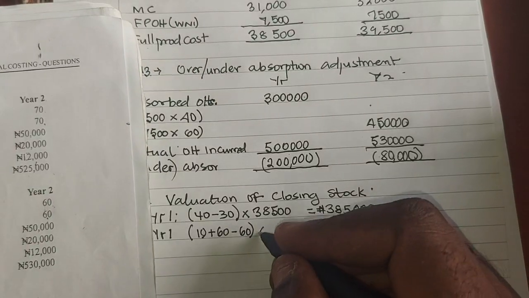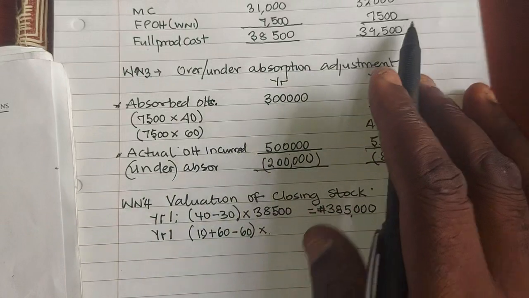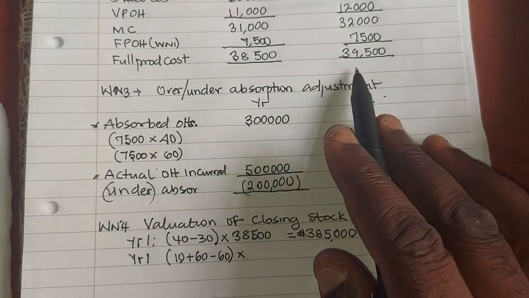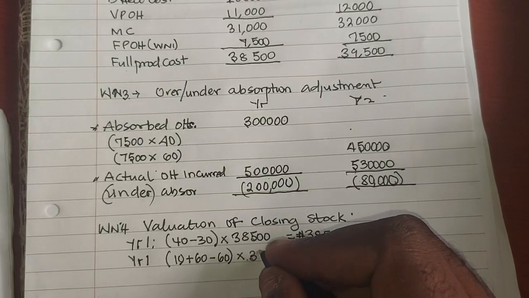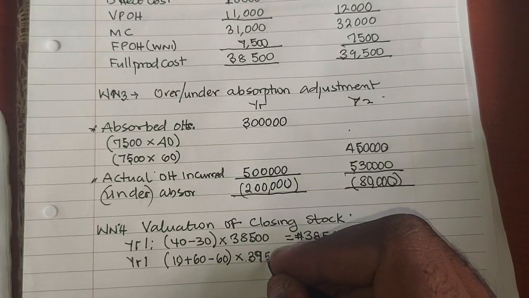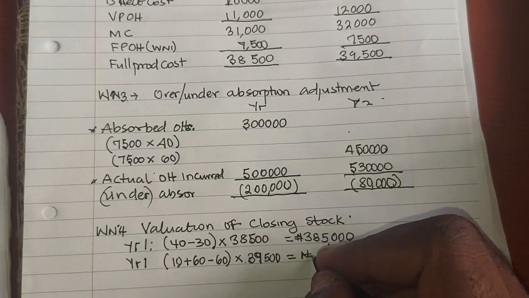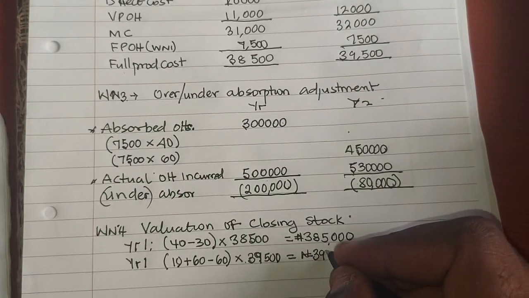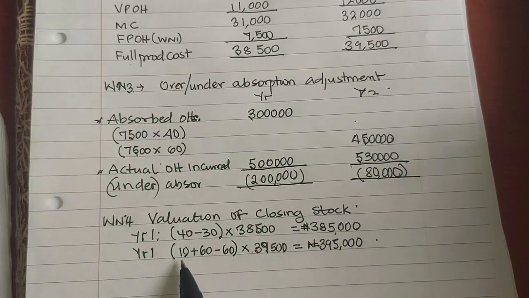It will give you 10. Then multiplied by at full cost, because this is absorption costing, at full cost. So we have 89,500, and this will give you nothing but 895,000 naira.